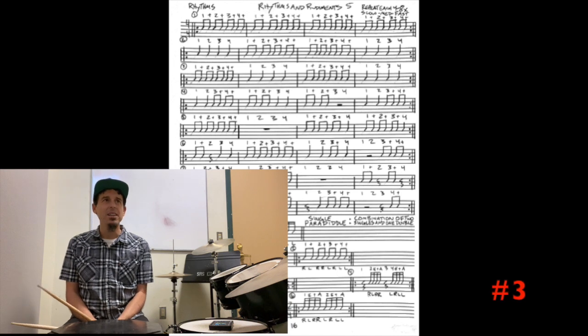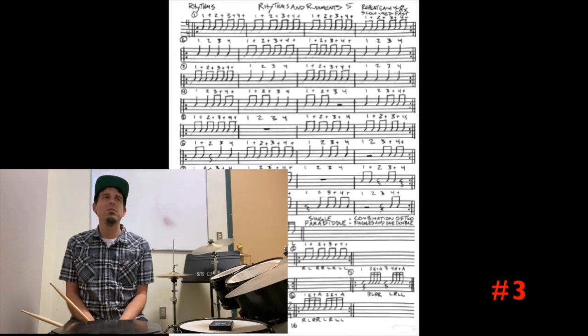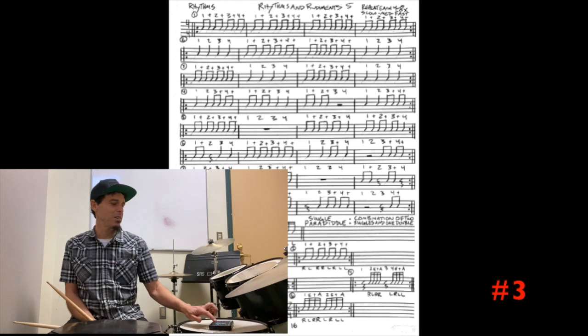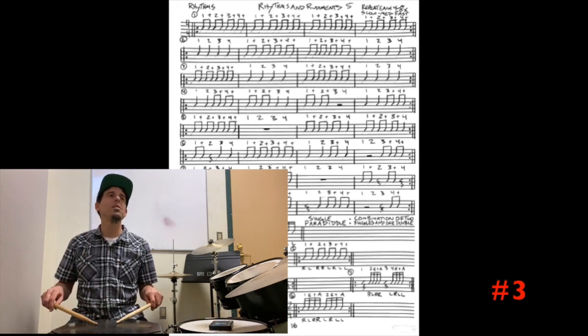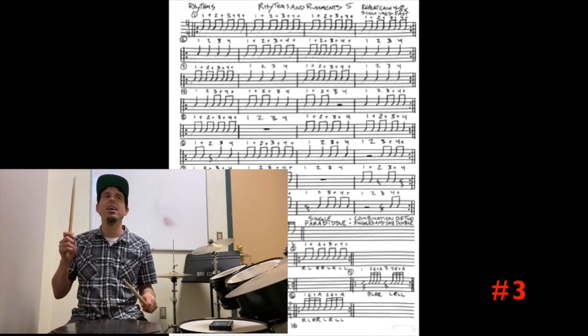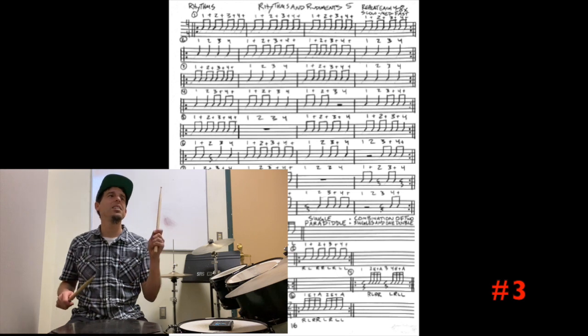Okay, for number 3, similar concept. We'll start off with eighth notes this time. We'll do all eighth notes on bar 1. We'll do all quarter notes on bar 2. All eighth notes on bar 3. All quarter notes on bar 4. Here comes number 3. 1 and 2 and 3 and 4 and 1 and 2 and 3 and 4 and 1, 2, 3, 4. 1 and 2 and 3 and 4 and 1, 2, 3, 4.